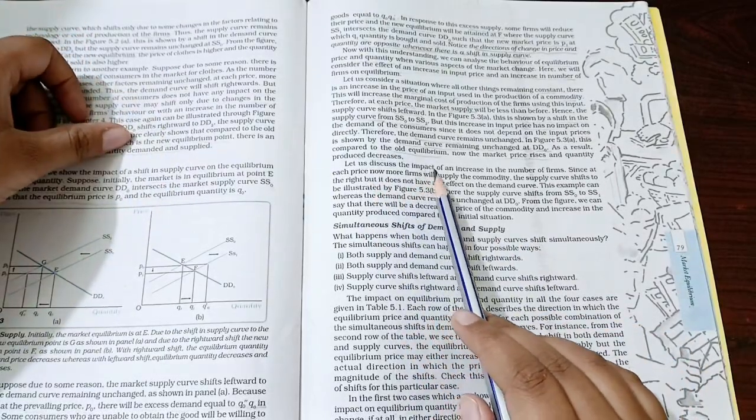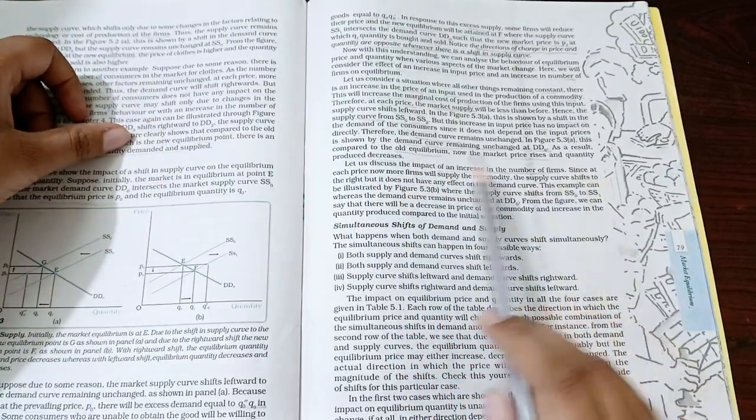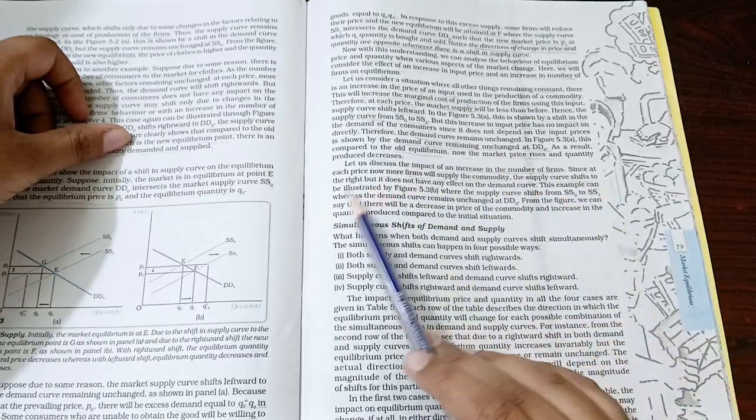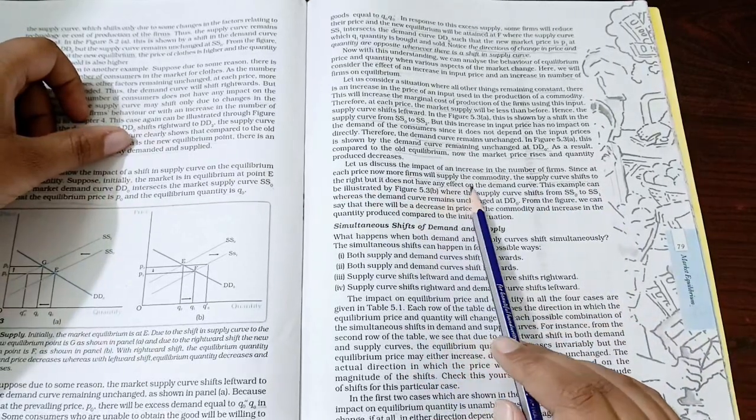Let us discuss the impact of an increase in the number of firms. Since at each price now more firms will supply the commodity, the supply curve shifts to the right, but it does not have any effect on the demand curve.